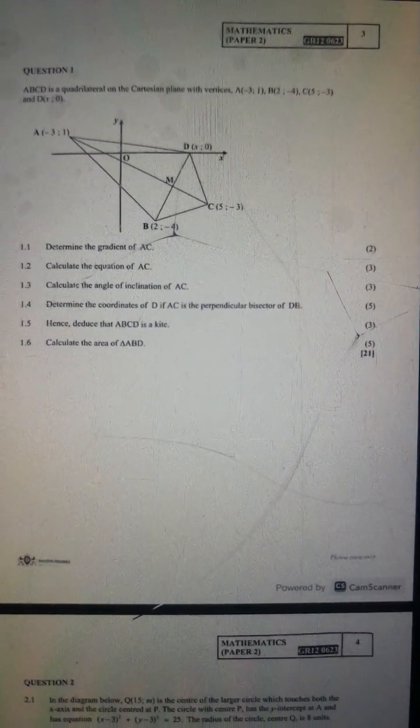Yes, now let's look at 1.3. At 1.3, we are required to calculate the angle of inclination of AC. Remember, for us to get the angle of inclination of AC, our gradient was given as -half. So let's put that into practice.